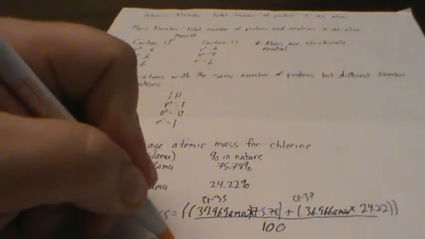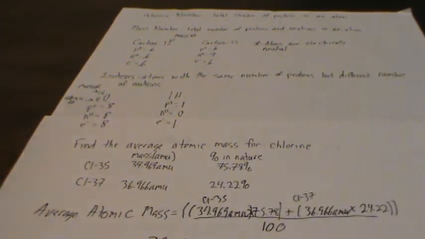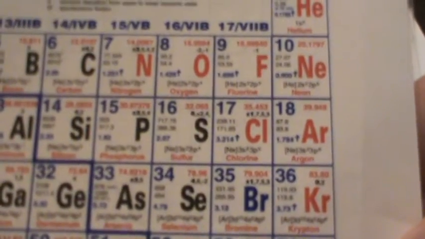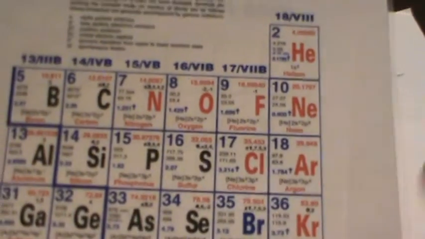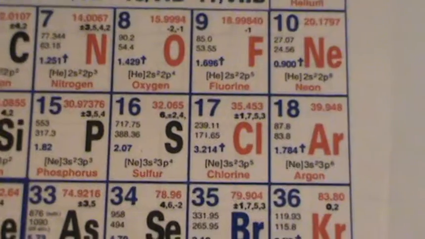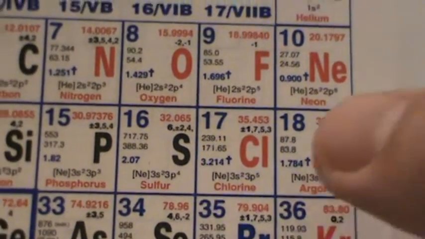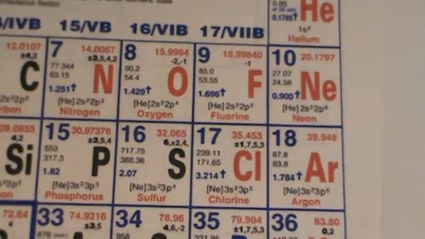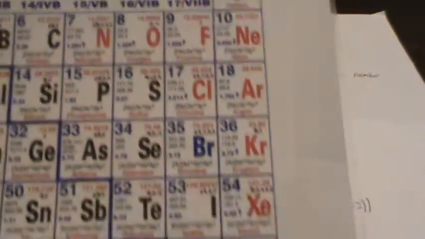Okay, now how can we tell if this is going to be correct or not? Well, if we look on the periodic table for chlorine, which is 17, there we go. Its atomic mass is 35.453.